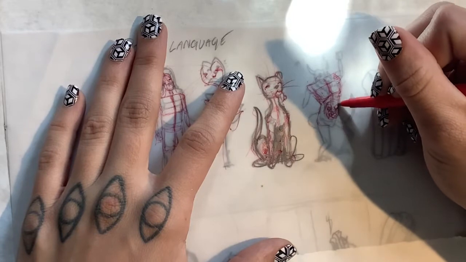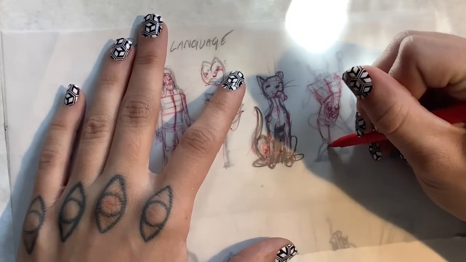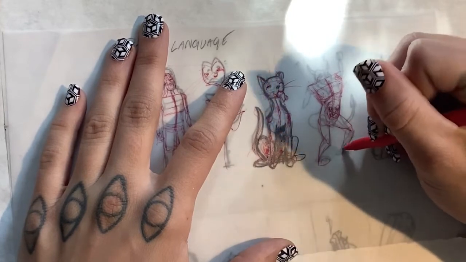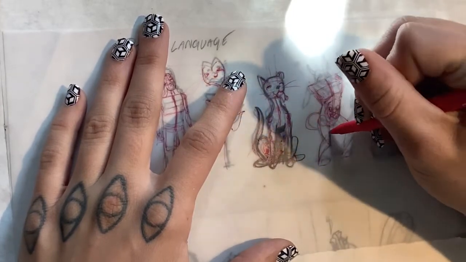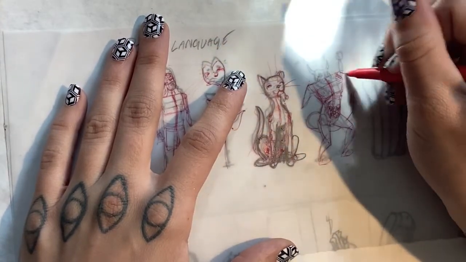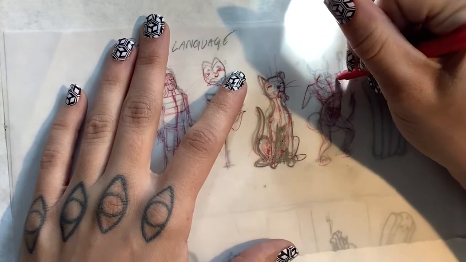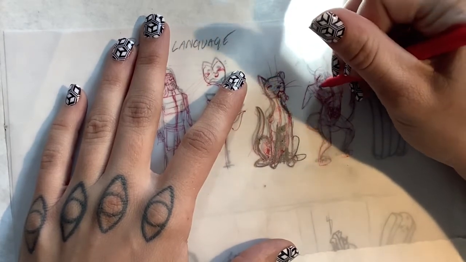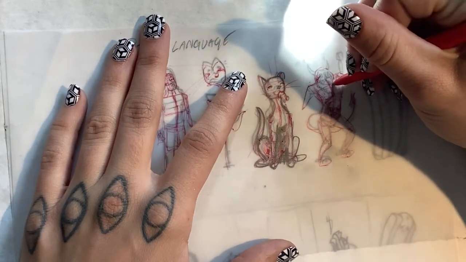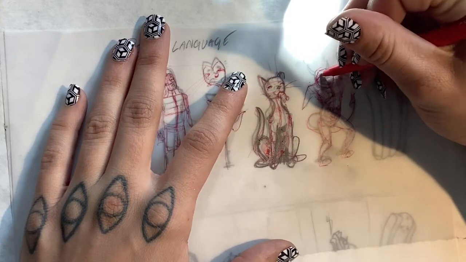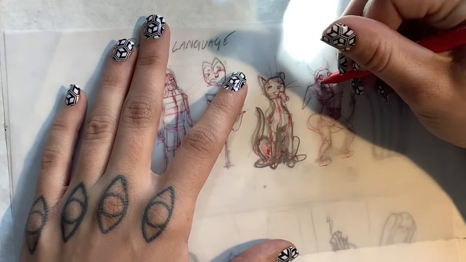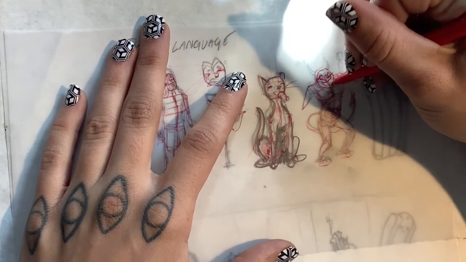Arch back, limbs outward, and normally if it did have a neck, I would tilt it back, but for this, I'm gonna give it pretty much no neck. Cheeks being pushed up, and I'll just give it a gross, weird face.